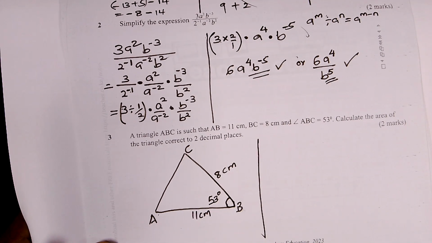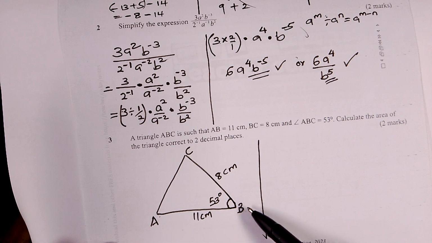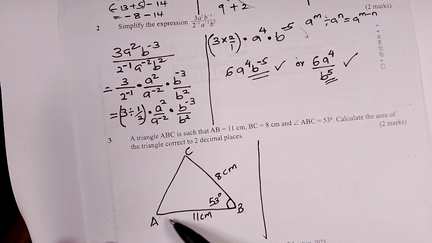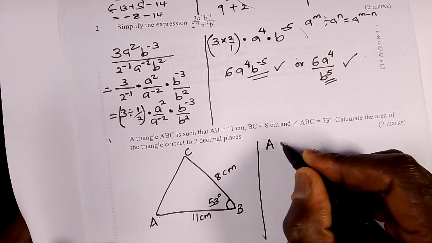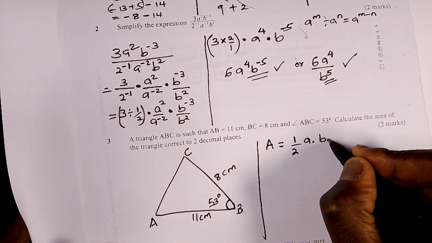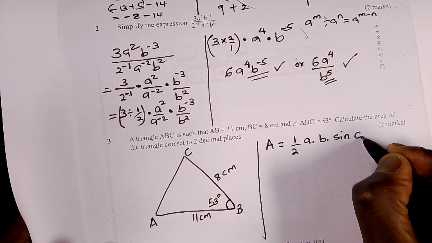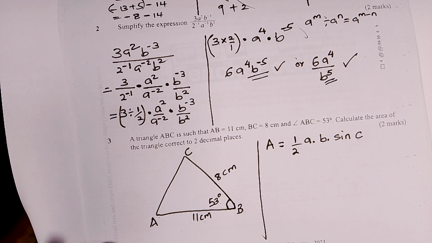And we are being told to calculate the area of the triangle correct to 2 decimal places. So, having such a triangle where an angle is subtended by 2 sides, and these 2 lines that are subtending the angle are of known length, the area is equivalent to a half multiplied by A multiplied by B multiplied by sine C, where A and B are the lengths of the 2 sides that subtend the angle, and our angle C is the angle given as 53 degrees.